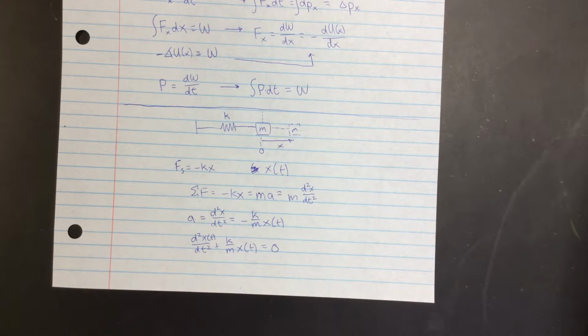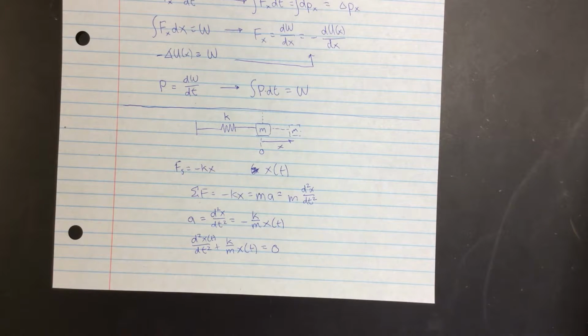Okay, you can put it on the same side, or you can keep them on opposite sides. However you want to say it, the rate of change of your function is related to the function itself. That's not always the case. Okay.